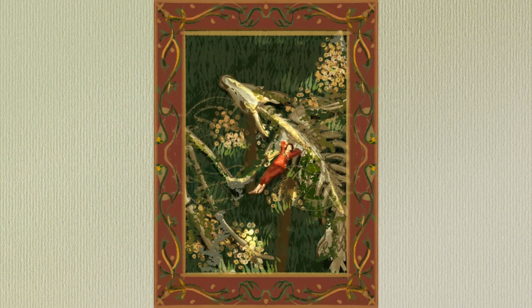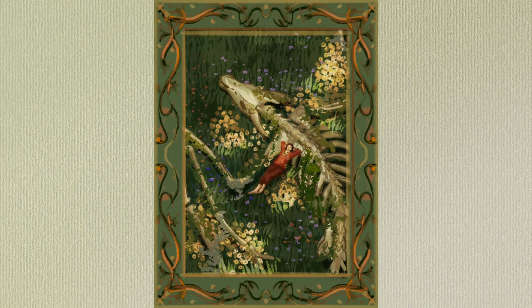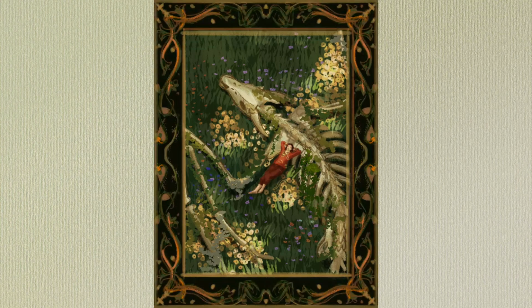Now you also see this border around the painting, and that's because this piece was mostly inspired by tapestries and folklore. Just Renaissance tapestries. That's where the inspiration generally struck.